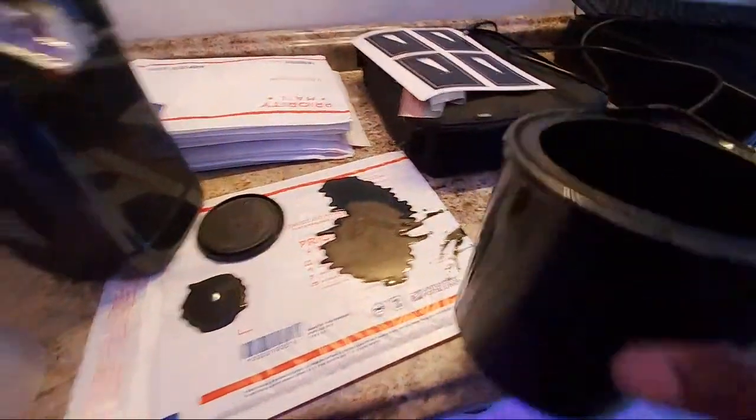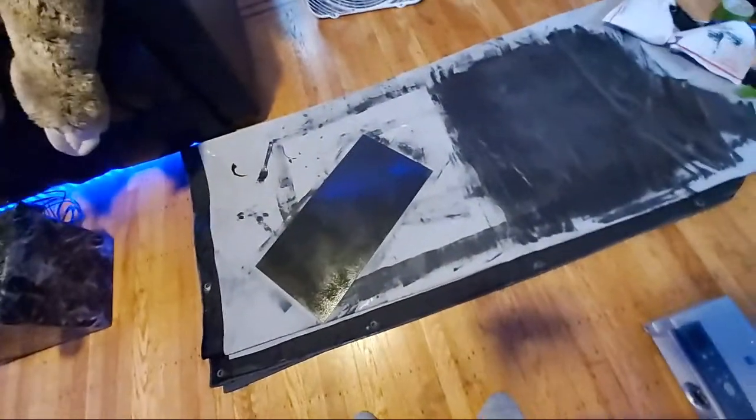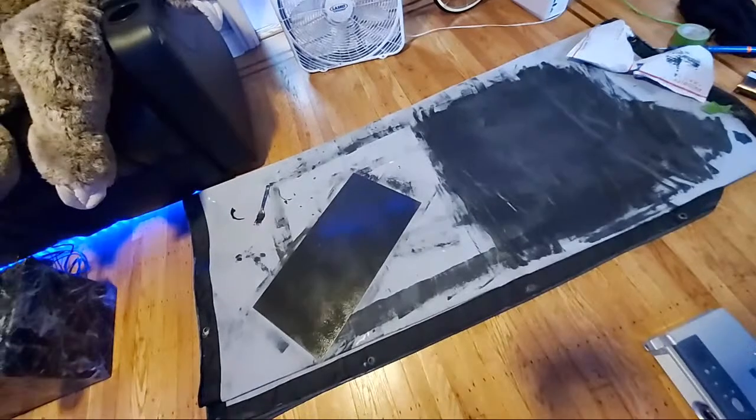So, we're going to come over here, and we're going to take our screen here, which is the rear projection screen I painted twice.